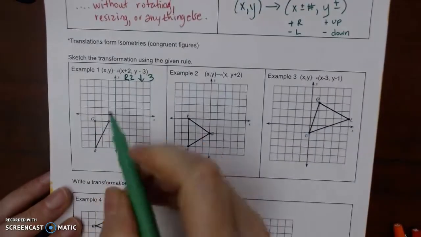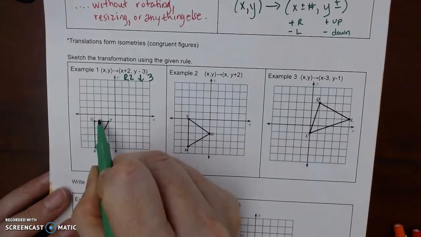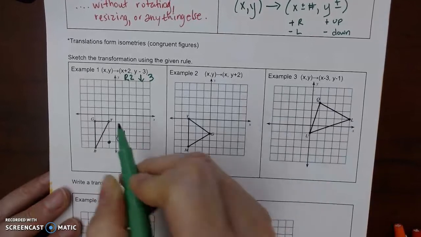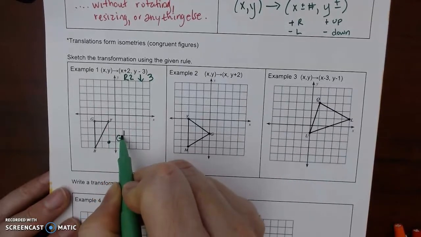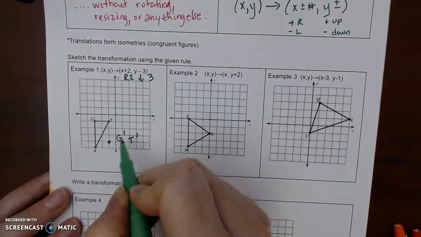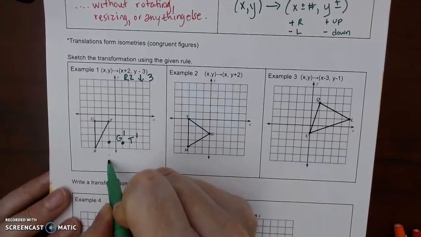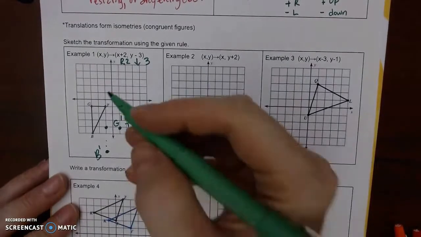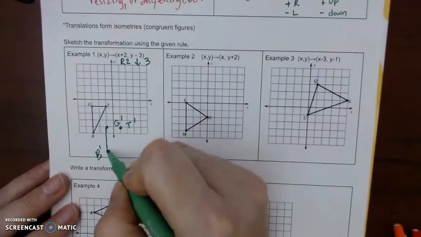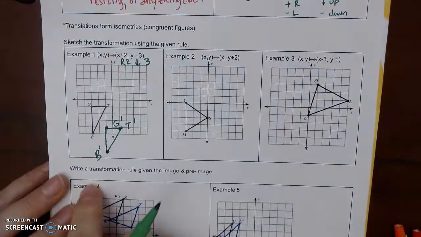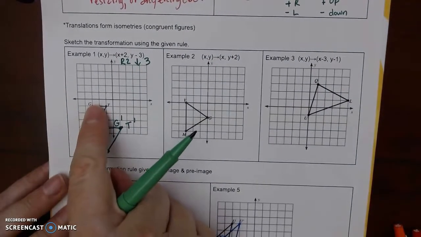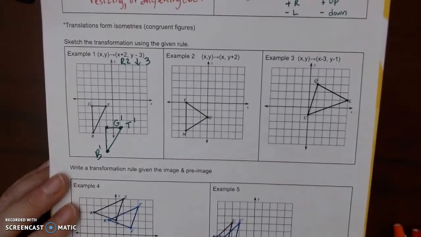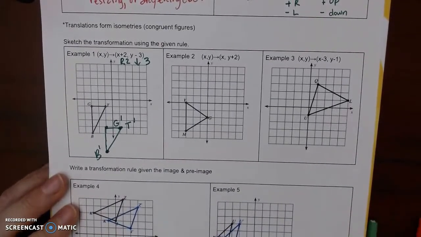I just take each dot. Here's my G. I'm going to go to the right 2 and then down 3 all in one movement. And then T, 1, 2, 1, 2, 3. And then B, 1, 2, 1, 2, 3. If it goes off the graph, remember, just use your best judgment. Don't leave it blank. See, it's like we cut and we paste it. We just slide to the right, slide down. We're dancing in math. All right, let's move on.